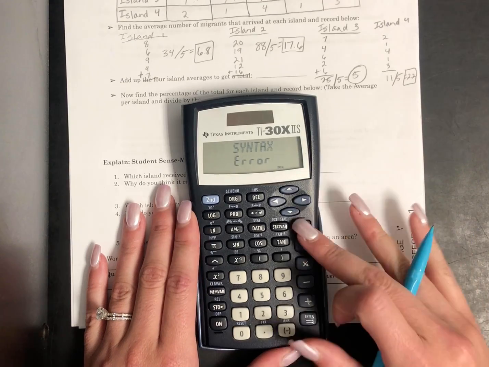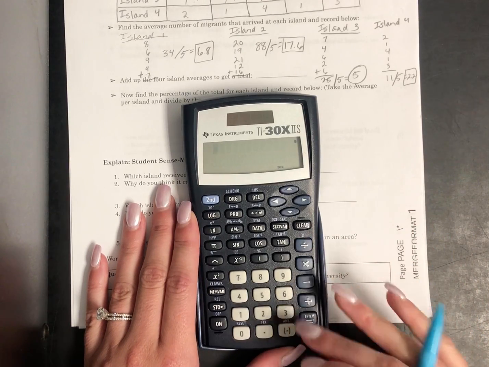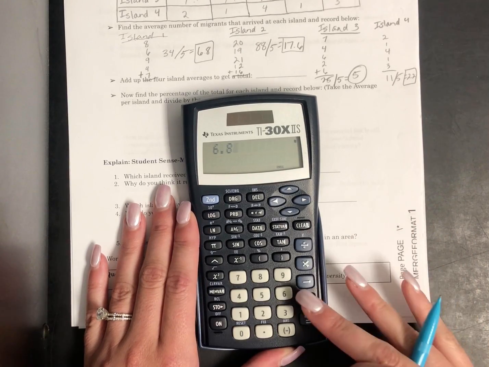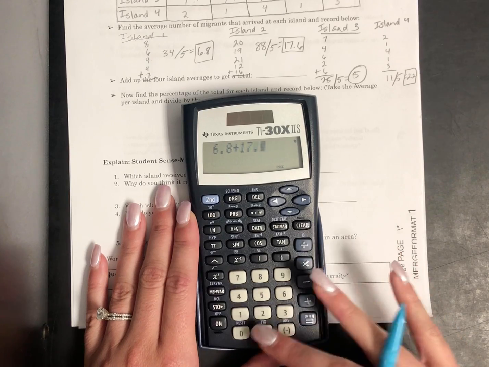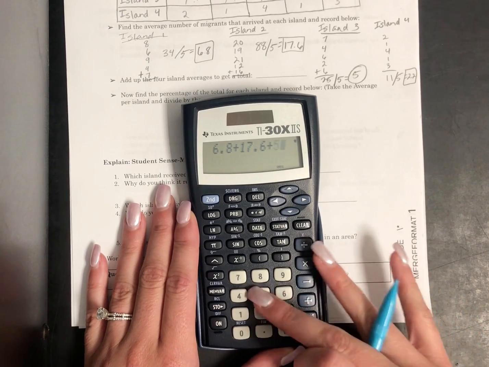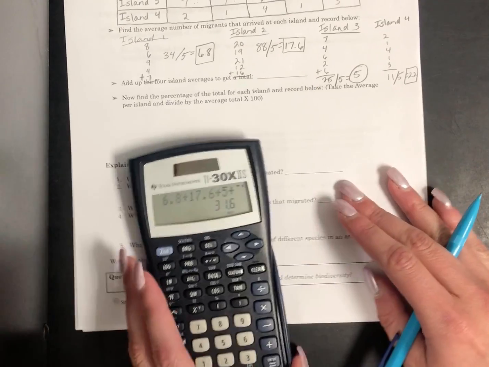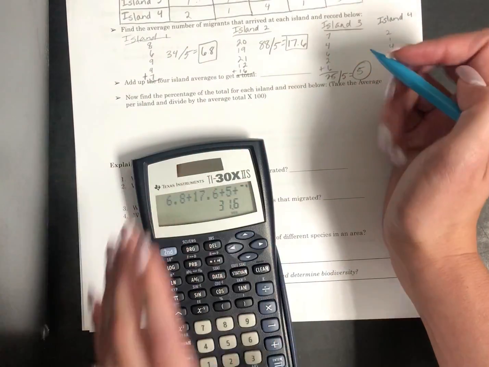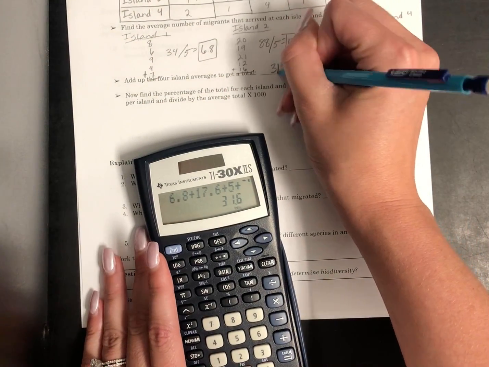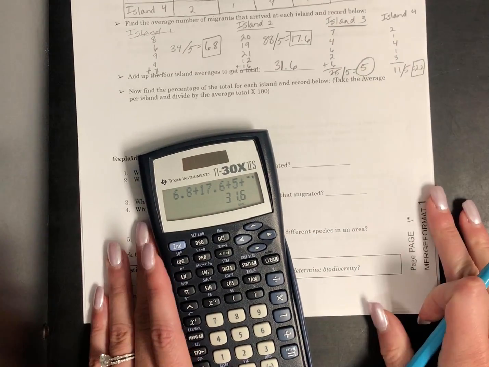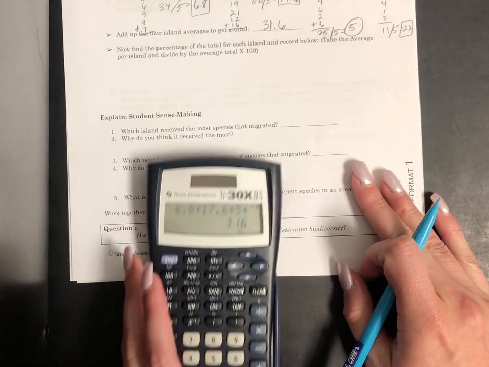Hopefully that comes out right. Alright, so my 4 island averages total up to be 31.6.